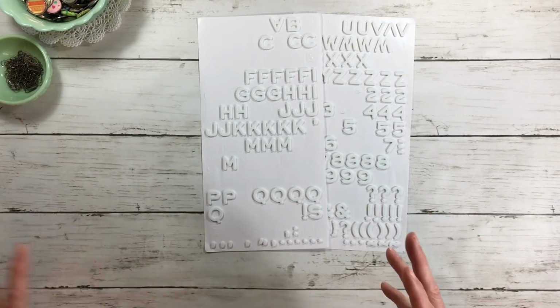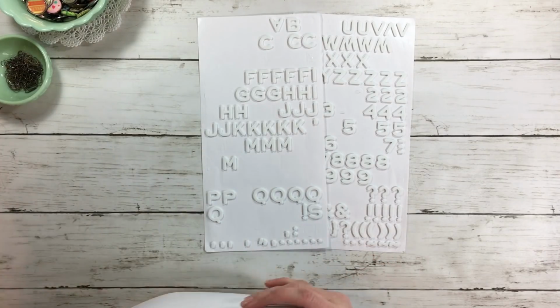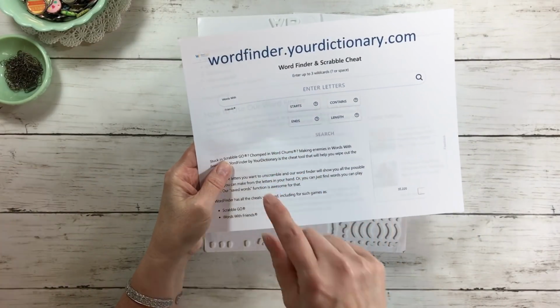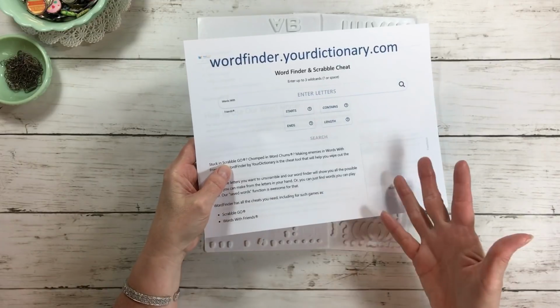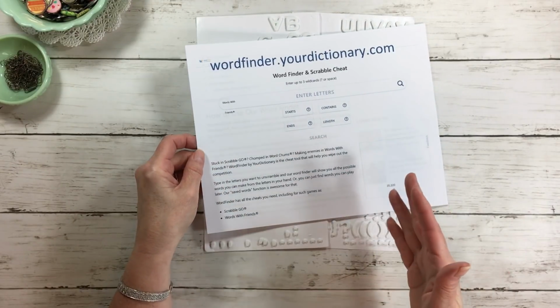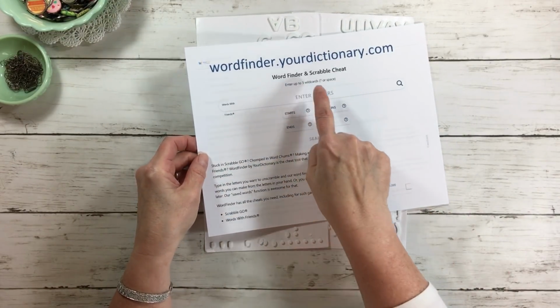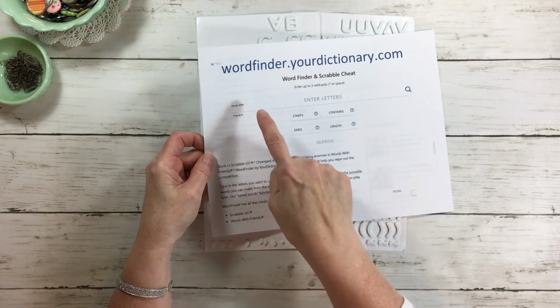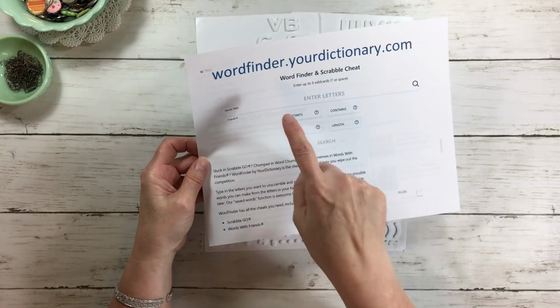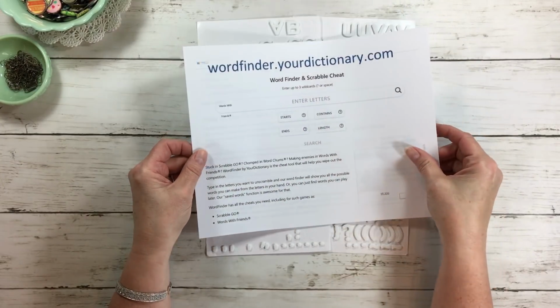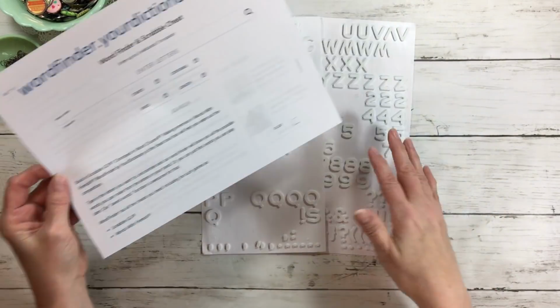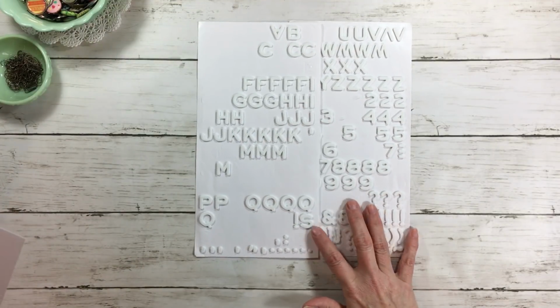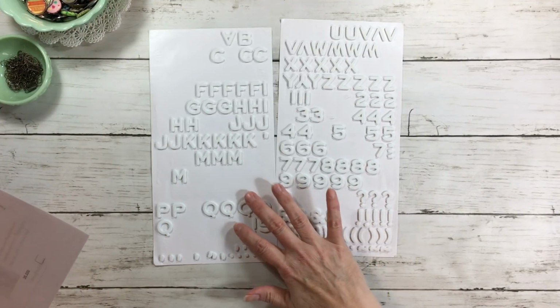But I recently found one that's different, and it's called wordfinder.yourdictionary.com. The reason why this one is different, they call it Word Finder and Scrabble Cheat, which I think is fun. But anyways, you can put up to 20 letters, and then you just hit search and it will come up with different words that they're making of your leftovers.